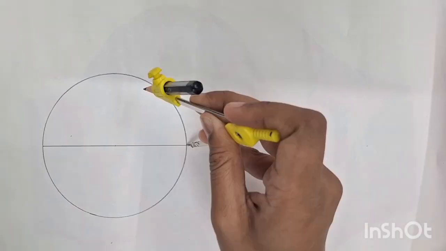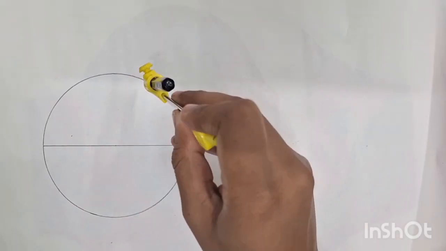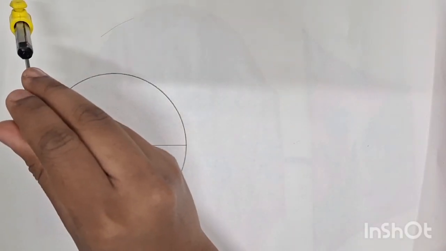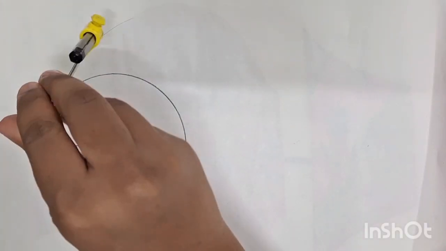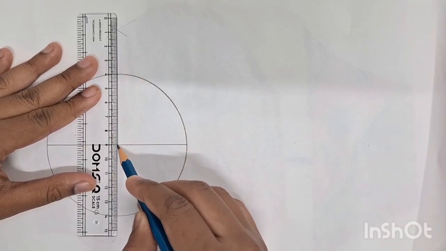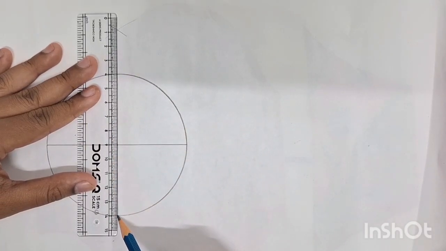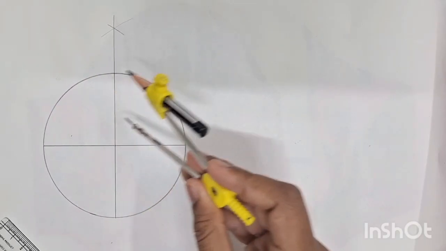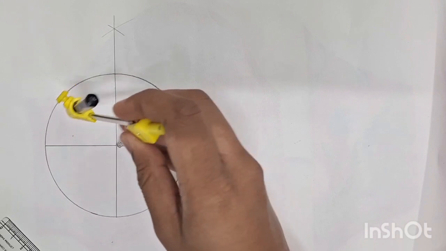First, draw any one diameter of the circle. And then you have to draw a line bisector and continue it till it touches the other side of the circle. Now I will draw 2 angle bisectors. I will divide these 2 angles.